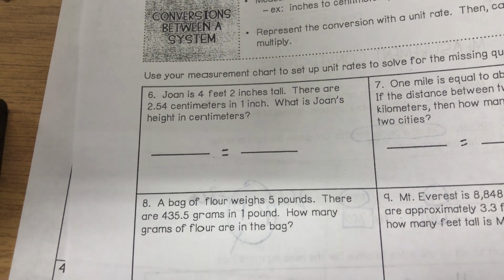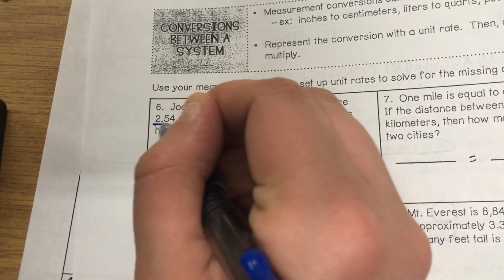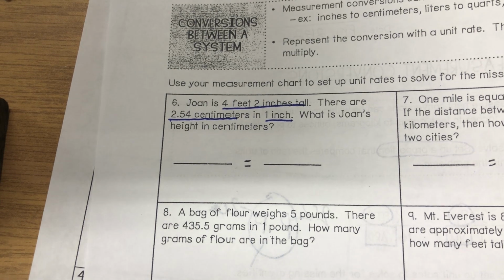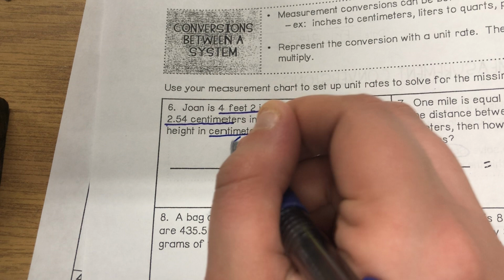So number 6, Joan is 4 feet 2 inches tall. There are 2.5 centimeters in 1 inch. Okay, so that's what I'm going to use for my scale. What is Joan's height in centimeters? So that is going to be my x.